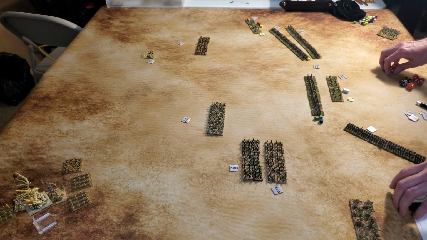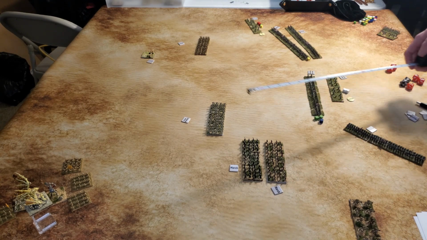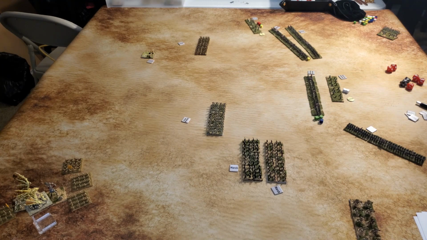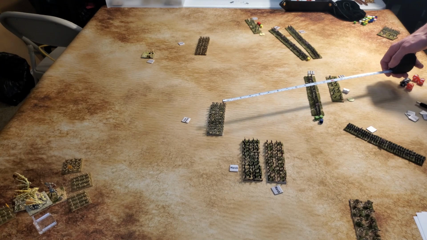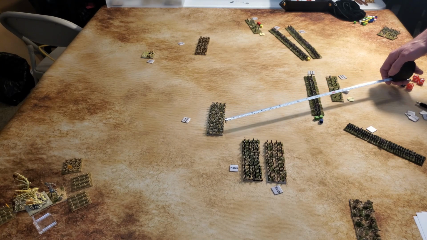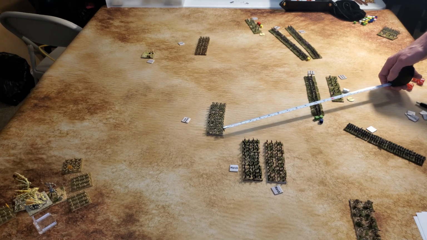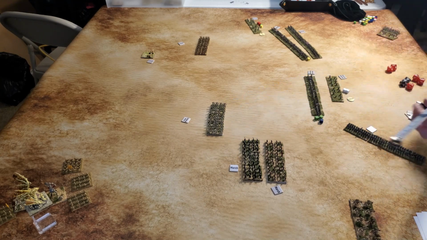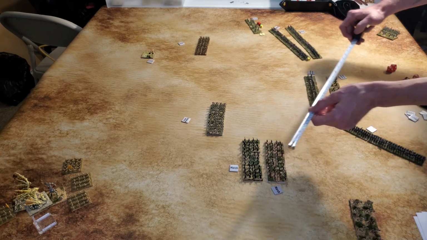Let's check the Confederates. They can attack. They have a couple targets to choose from. It would probably be smarter to shoot at those whites, but they wouldn't actually be able to target them too well.